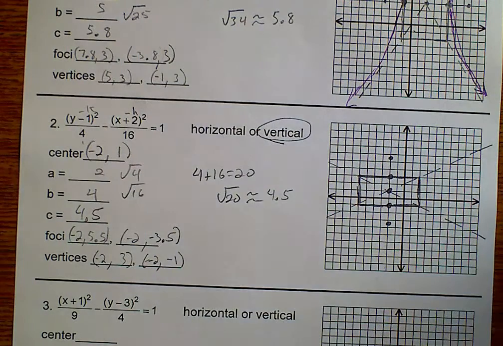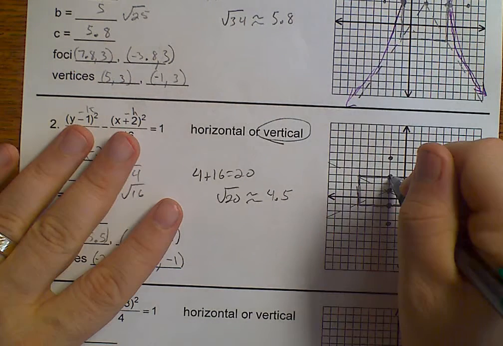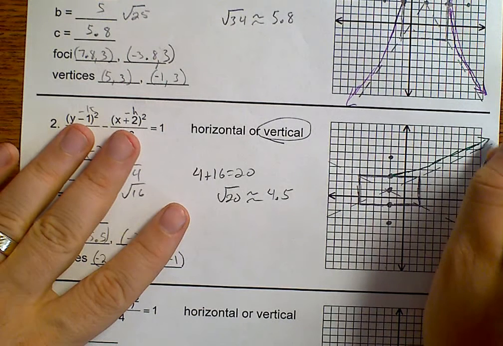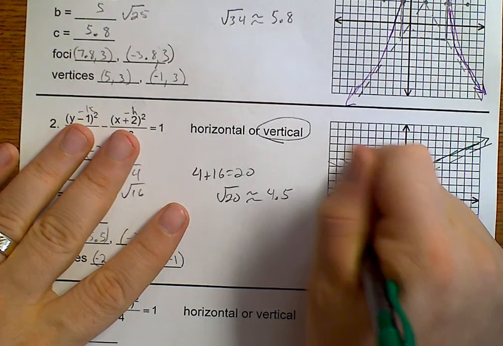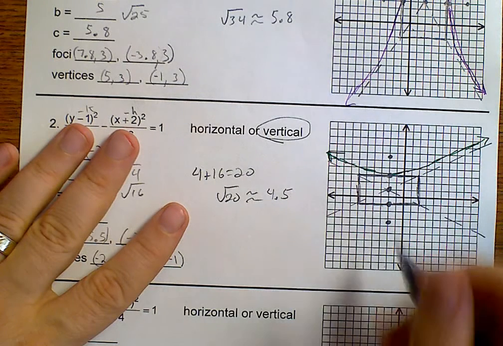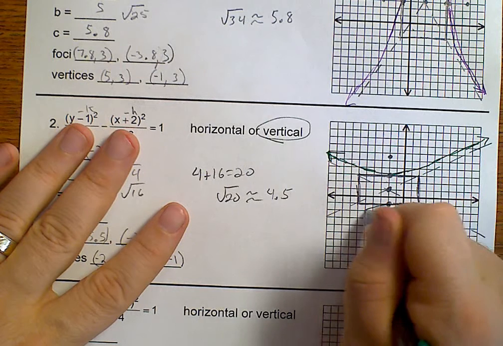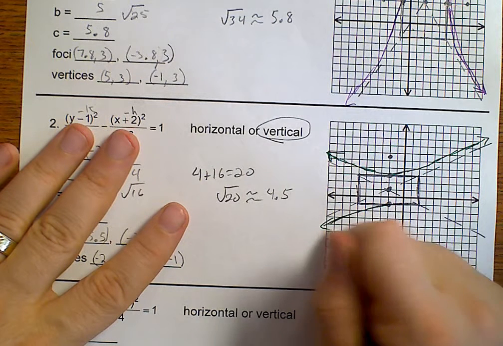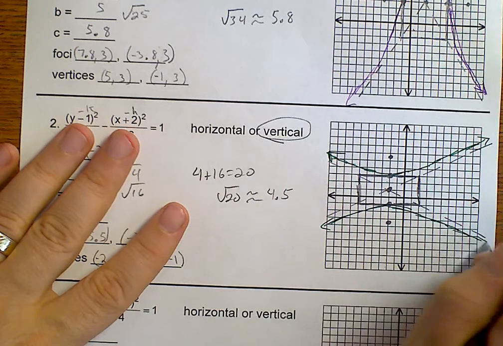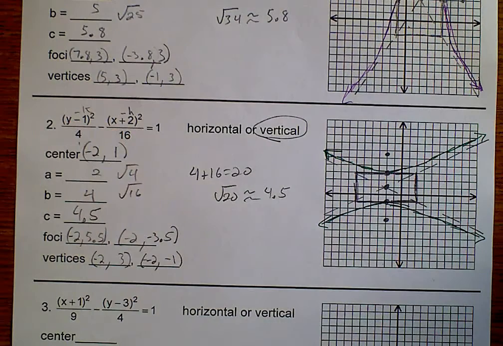And this time I'm going to use a green pen. From the vertice, we want to swing out to the asymptote. From our vertice, we want to swing out to our asymptote and swing out to our asymptote. And so we get another very wide hyperbola.